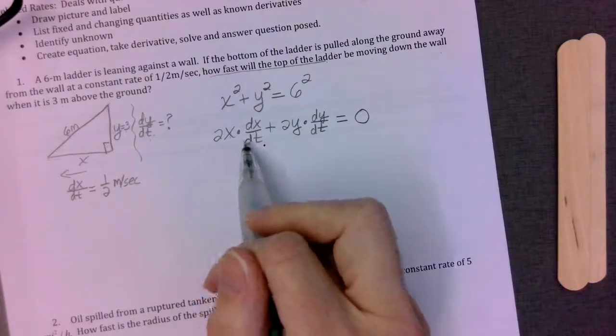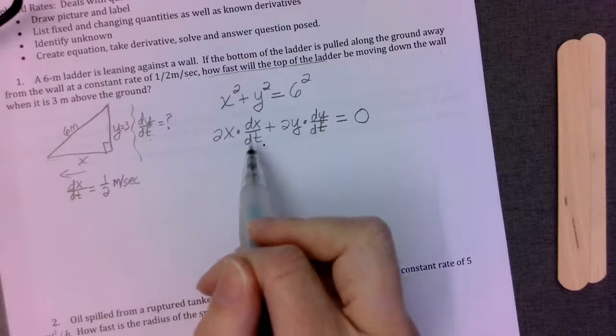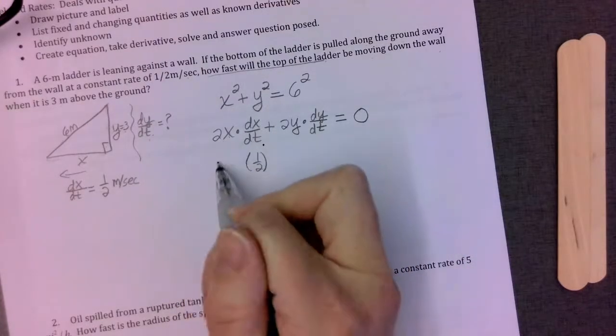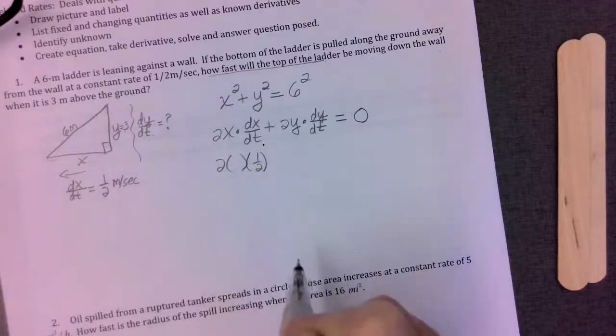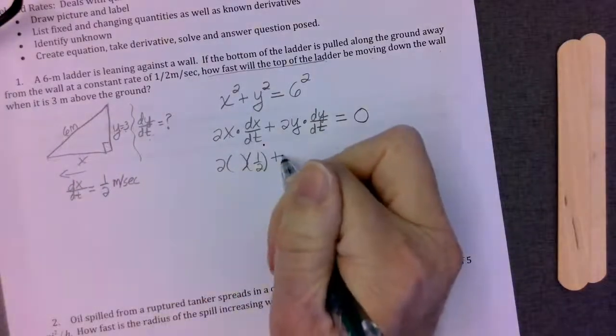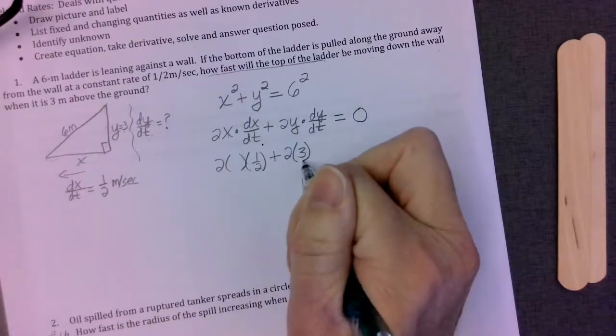Then I look at the connections I have. Well, I have information about dx/dt. That's a 1/2. I have a constant of 2. X, I don't have a label or an acknowledgement of x. I'll go back to that. At the moment we care about, the y value is 3.